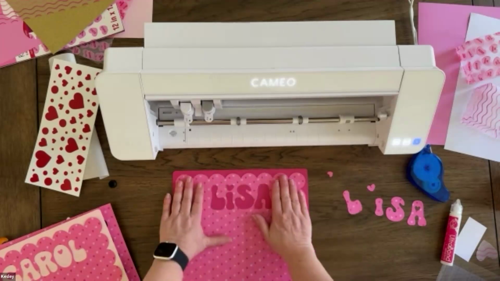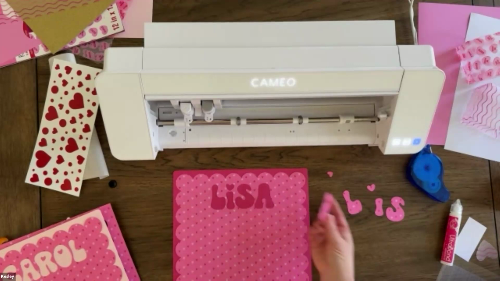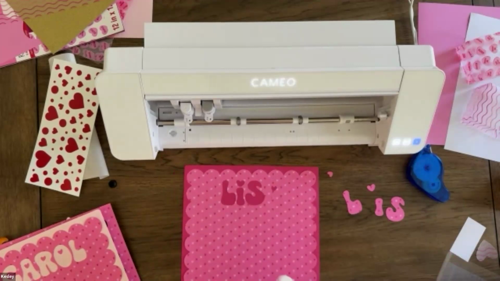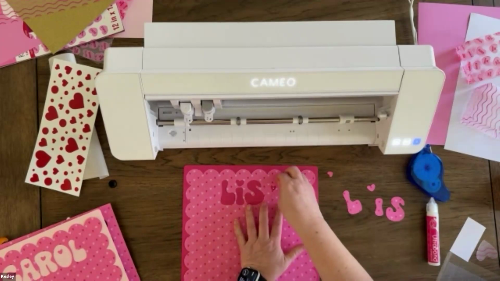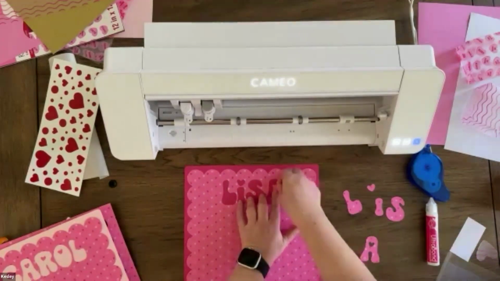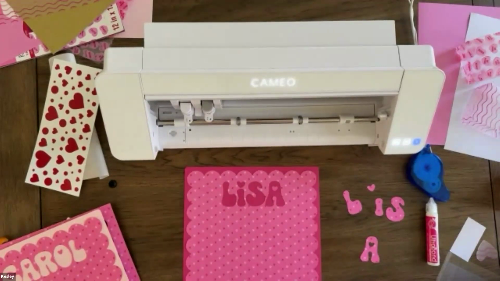And then I have the little heart that I left over from the A. And if I don't want to eyeball it, I just put my A back in. We'll put a little dab of glue right there. And then we can just put our little heart right back on the center there. So now your girlfriends have their invitation. They have a cute little name mat and your little goodie bag.